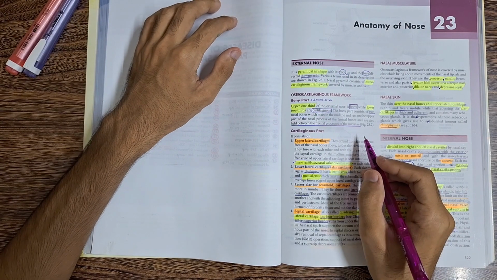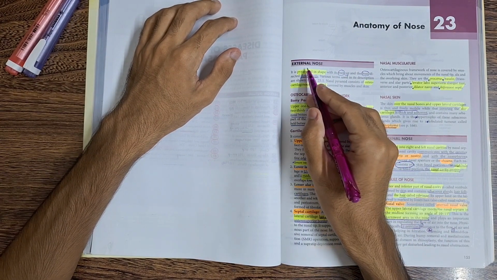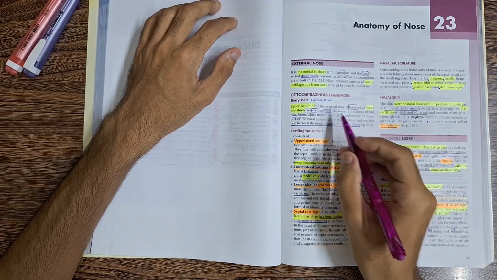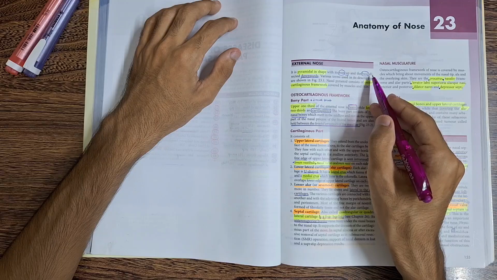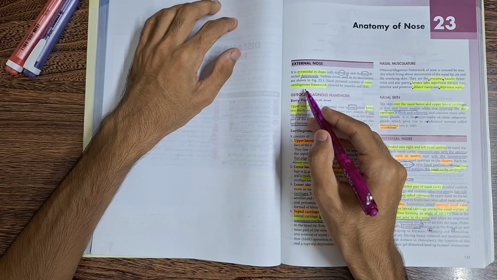Today our topic of discussion would be anatomy of nose. Nose is divided into external nose and internal nose. External nose is pyramidal in shape. It is having a root upwards and base downwards. It is osteocartilaginous in framework.